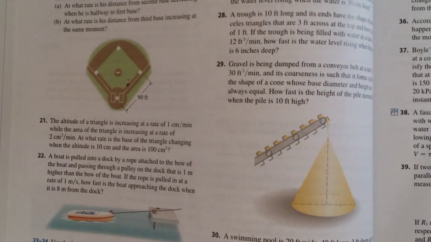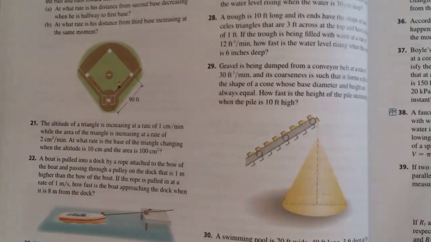If you look at 29, 29 involves cone as well. I got gravel coming up in a pile. Let's look over here at 22.